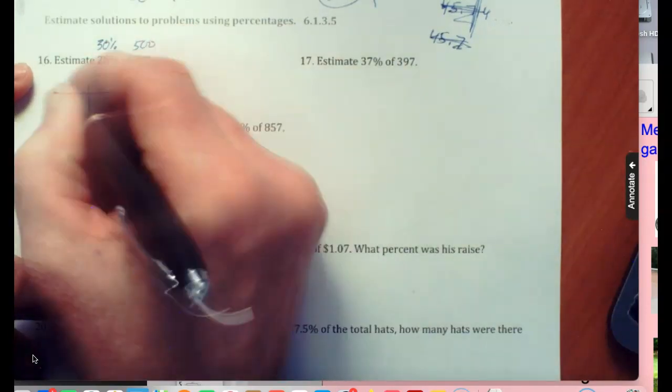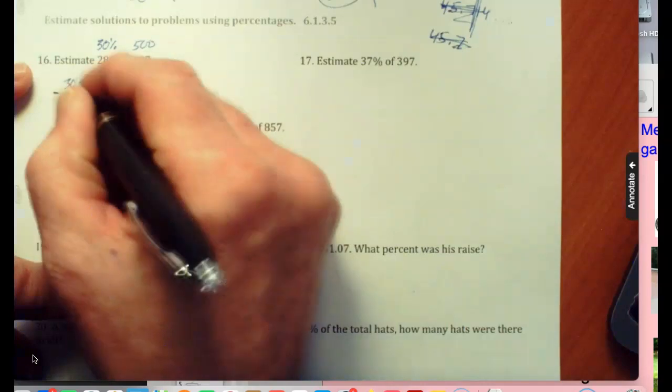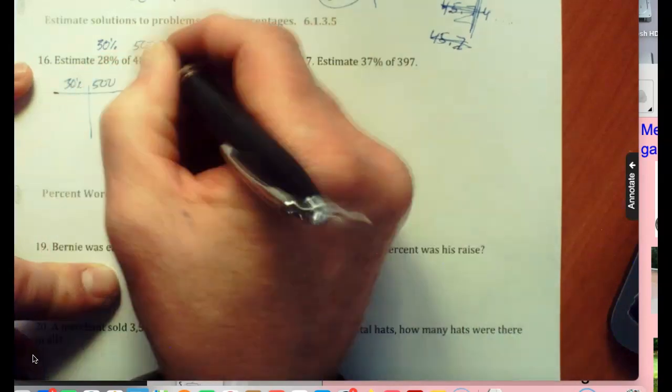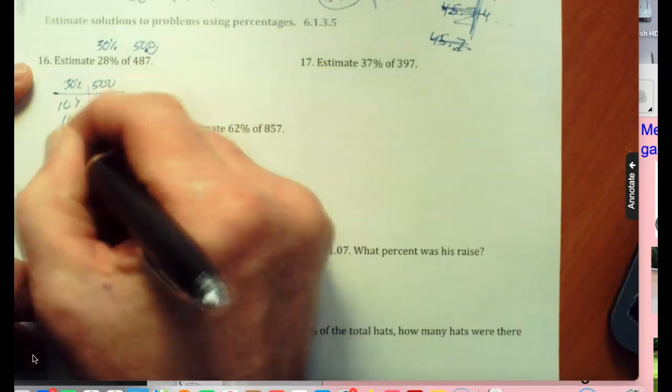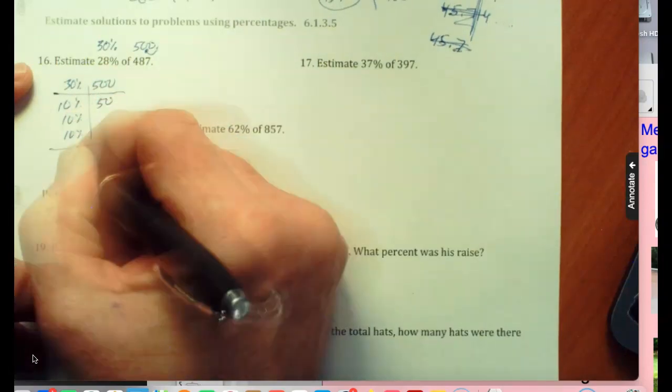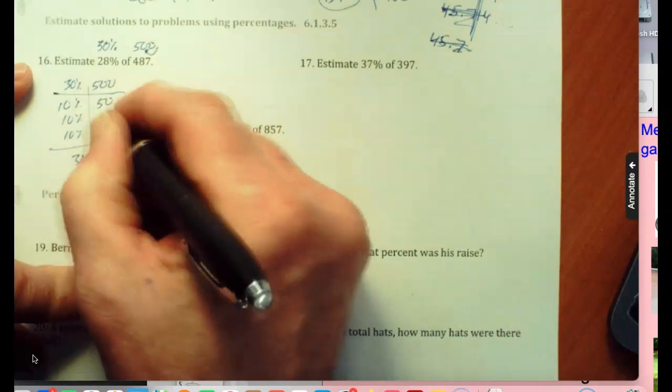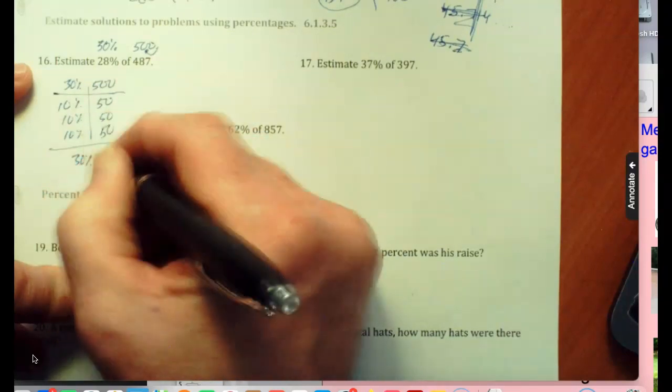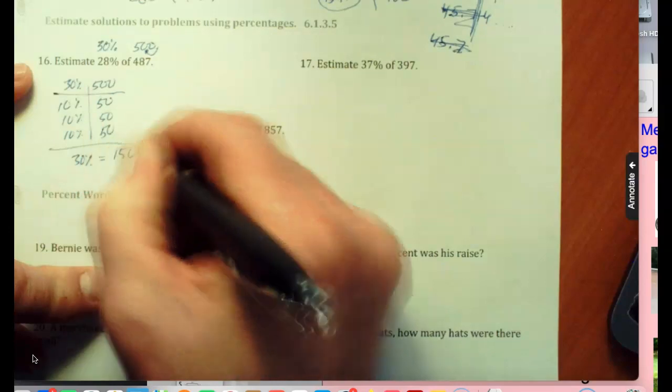So we need 30% of 500. Well, 10% of 500 is 50, right? So here's my 10%. That would be 50. If I do a couple more 10s, I've got a total of 30%: 10, 20, 30, and these are all 50s. If I add them all up, I have 150. So there it is.